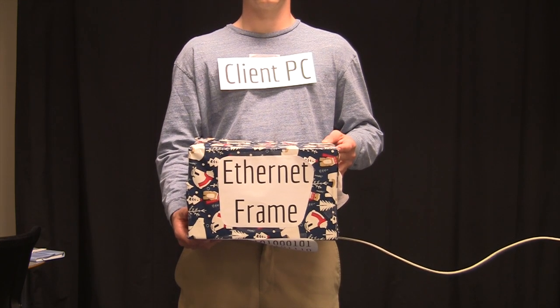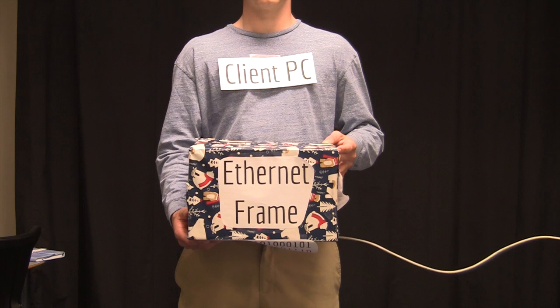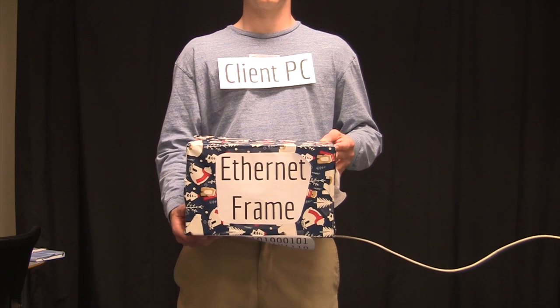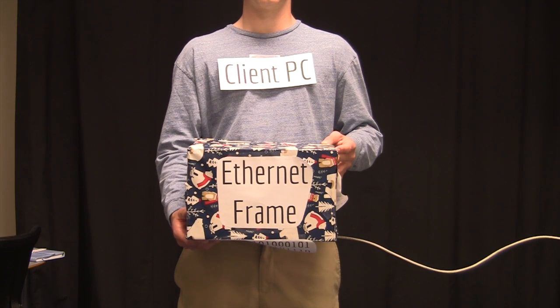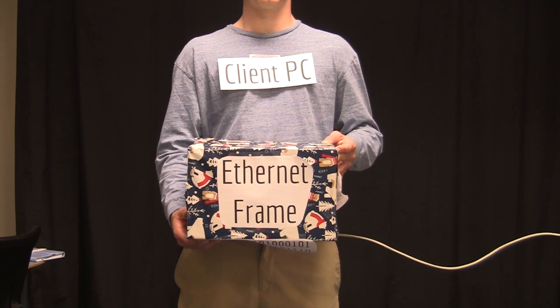The technology used in the physical layer generally implements multiple layers of the model that we have now described. For example, the Ethernet network interface card or wire performs functions from both the data link and physical layer. For this demonstration, this Ethernet cable is the media that our physical layer is using to carry the data from one network to the Ethernet switch.